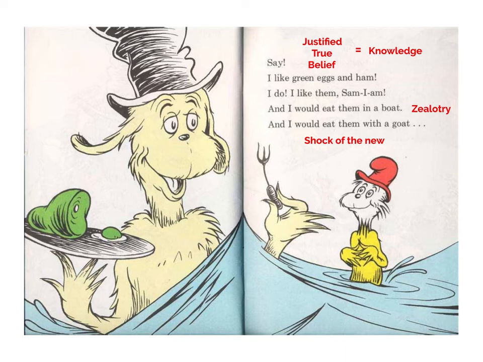The conductor here has just gotten knowledge. That is justified true belief. The belief is that he likes green eggs and ham. He knows it's true because it corresponds with his experience. And it's justified because he, having considered all of the possible reasons not to like them, has been convinced regardless.